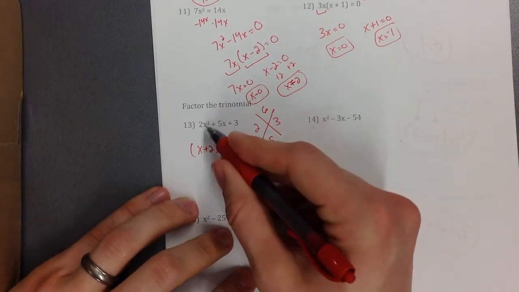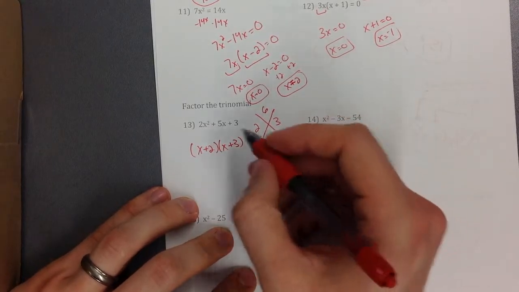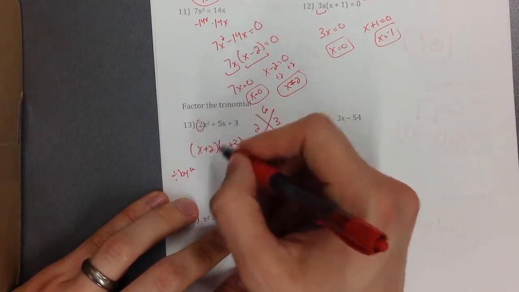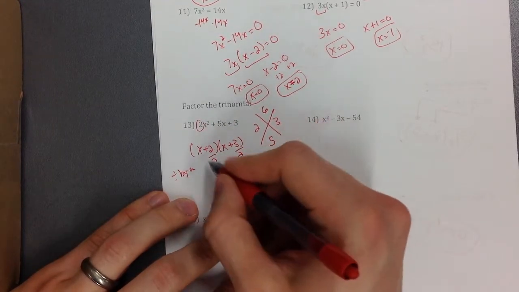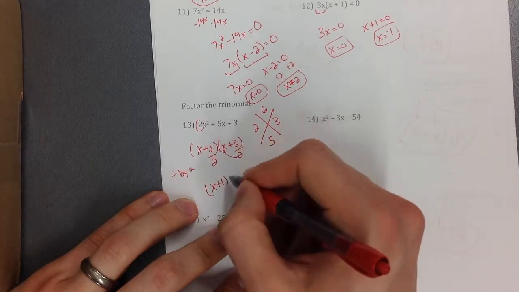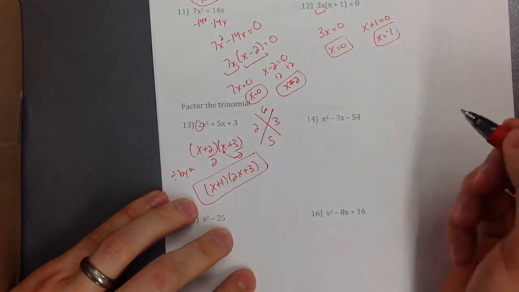You'll notice x times x is not 2 x squared, it's just x squared. So we've obviously forgotten to do something. This step is critical. We're going to divide by our a value. A was 2. It goes in evenly here, so I'm going to get an x plus 1. It doesn't go in evenly here. I'm going to get a 2x plus 3. And that one's all the way done.